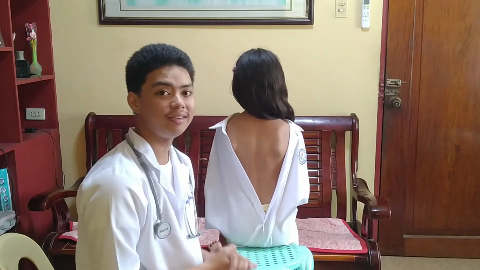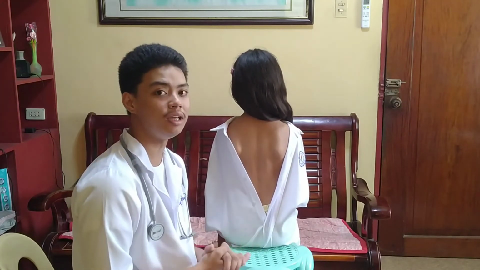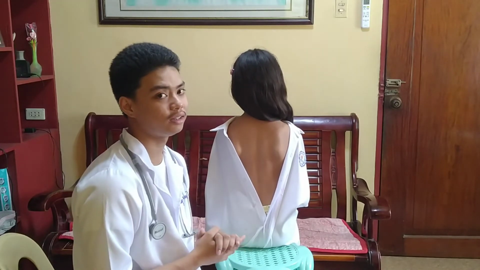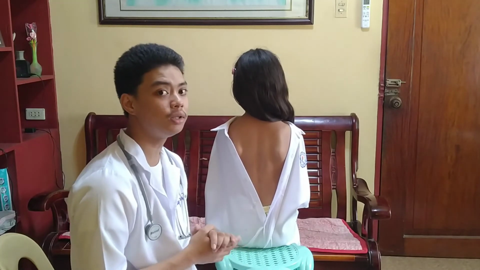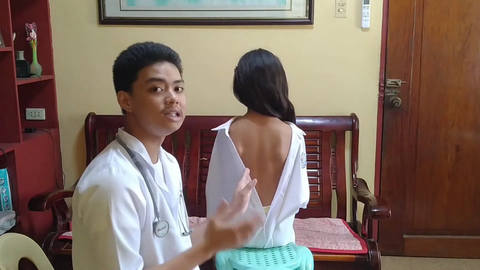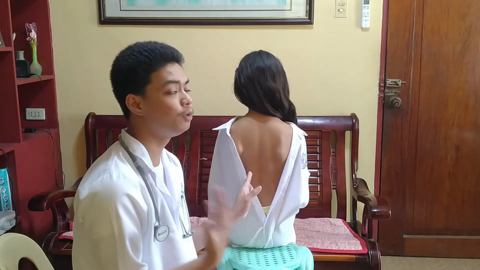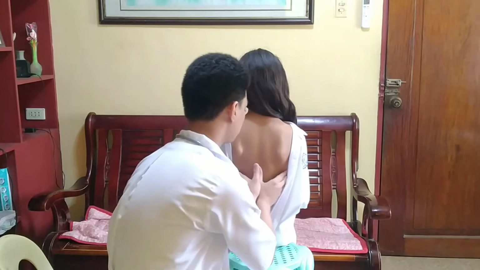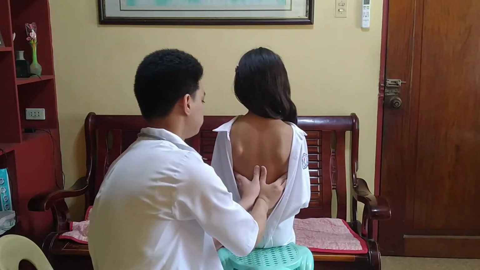After we palpate the thorax for respiratory excursion, now we will proceed to palpating the thorax for vocal fremitus or tactile fremitus, wherein you will ask the client to say blue moon or count 1, 2, 3, then just listen or feel the vibration while the client is saying blue moon or counting 1, 2, 3. Ma'am, can you count 1, 2, 3?